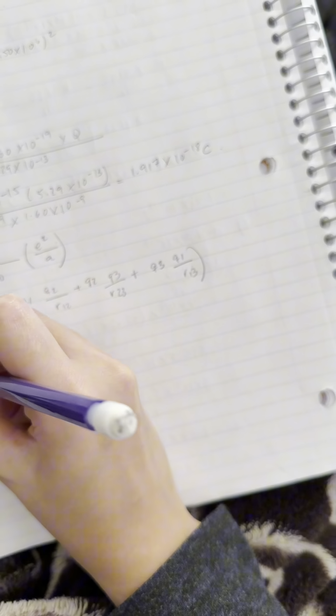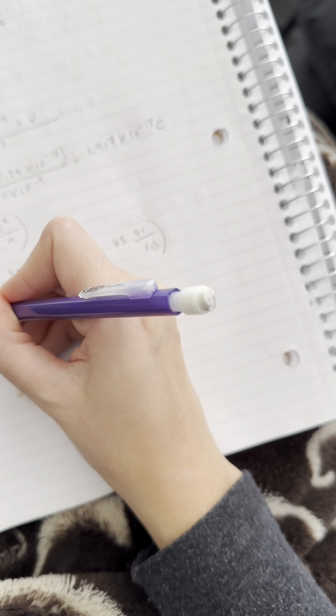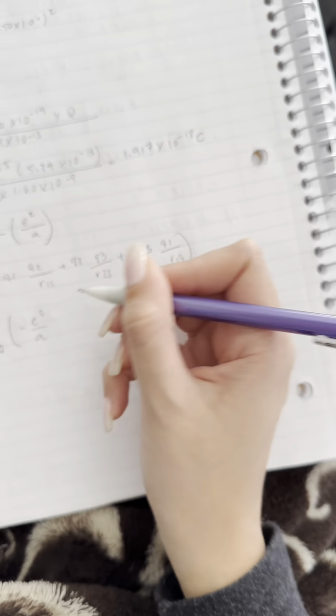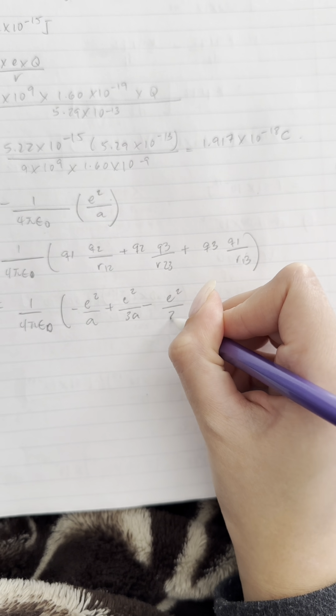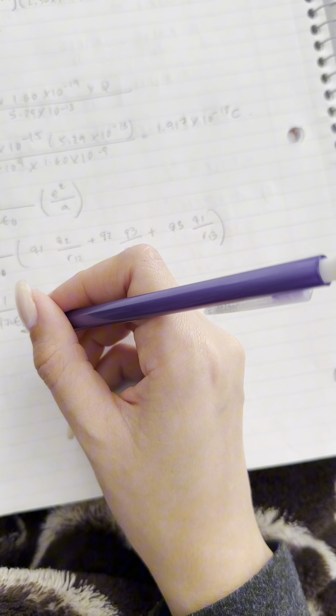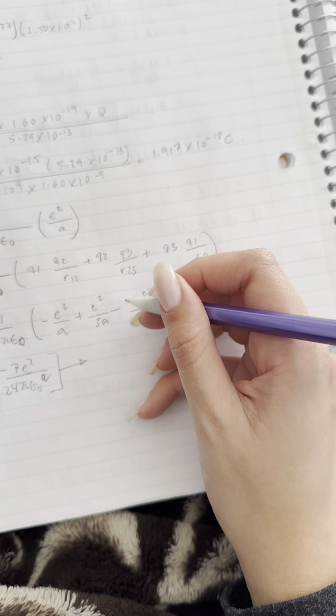This is equal to 1/4 pi, oh, this is a 0, this is a 0, okay, times negative e squared over a, I'm not even focusing the camera, plus e squared over 3 times a, minus e squared over 2 times a, and this is equal to negative 7 e squared over 24 pi e a, and this is actually the answer for part F.